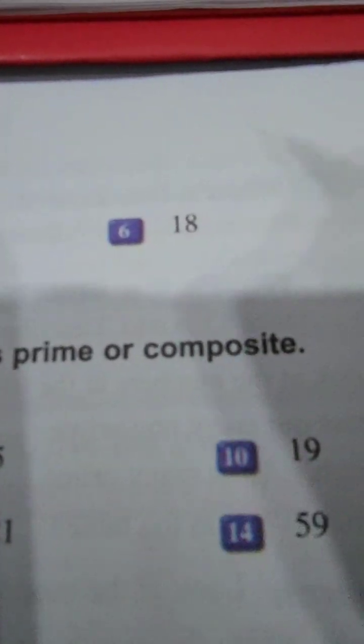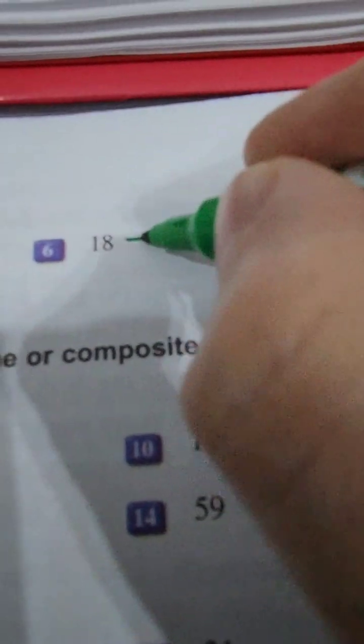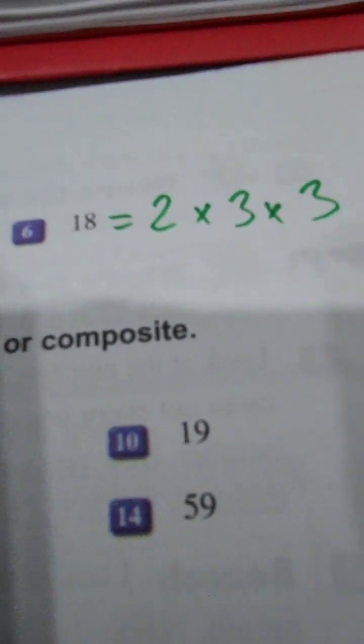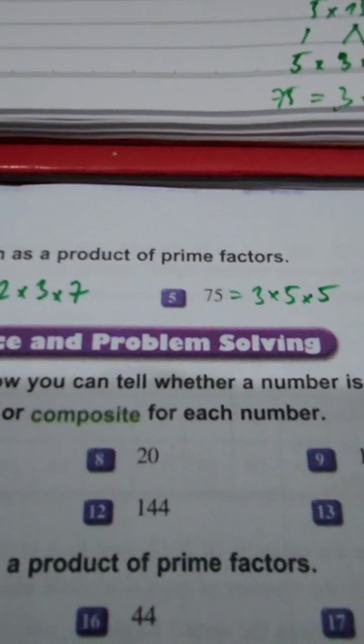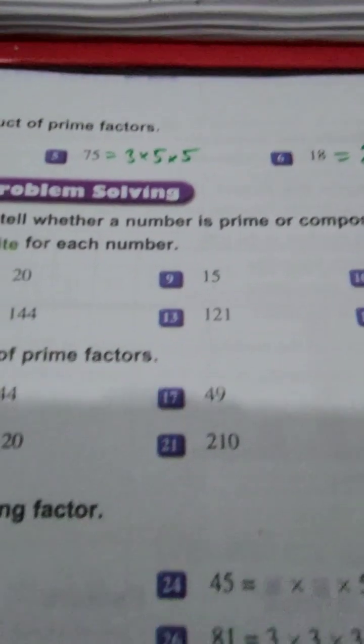And 18 is a little bit easy. 3 times 6 is 18. 3 is prime. 6 is 2 times 3. So it will be 2 times 3 times 3. Okay. So this was from exercises number 4, 5, and 6.